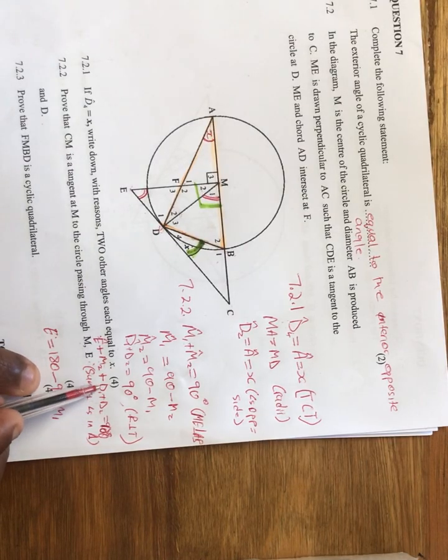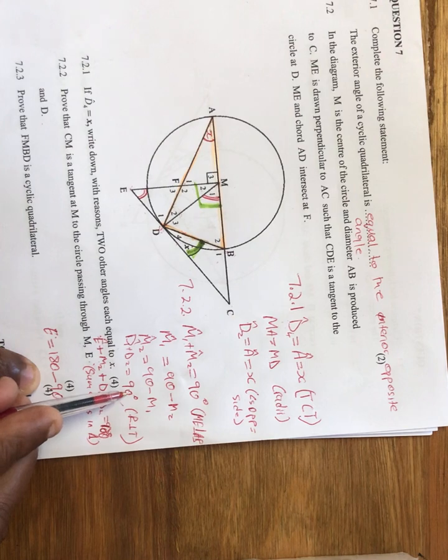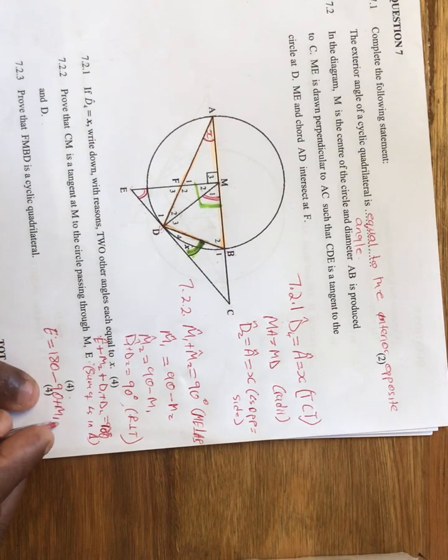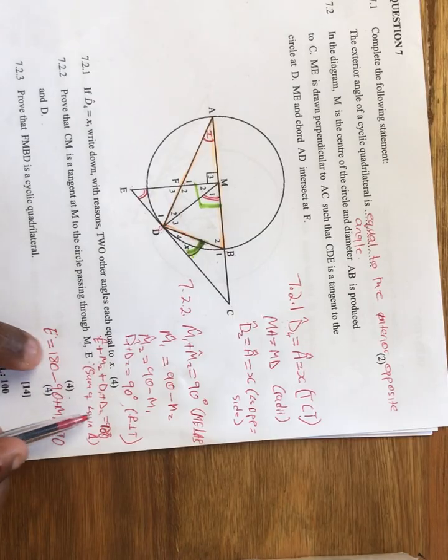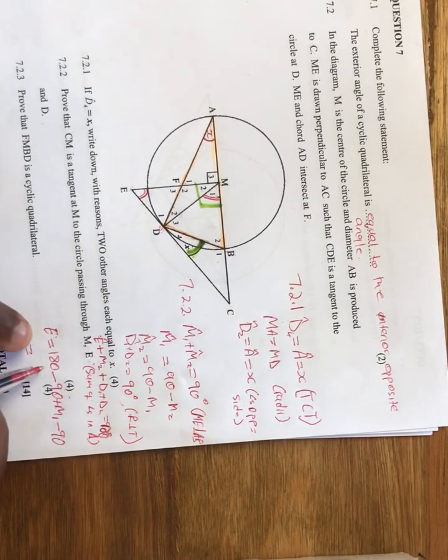And then this D1 plus D2, we know that it is equal to 90 degrees. We spoke about this, right? So you're going to say it's minus 90. This minus 90 is for D1 plus D2. Therefore, from this part, 180 minus 90 is equal to M1. So angle E is equal to M1. All right, thank you very much.